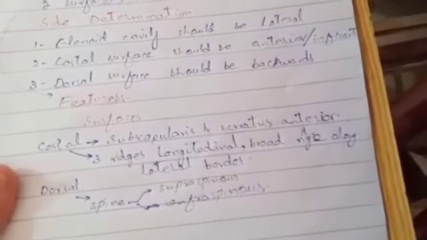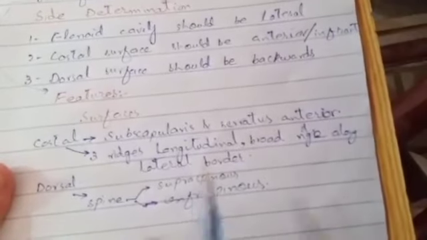The supraspinous fossa is one third of the dorsal surface and the infraspinous fossa is two thirds. These were the two surfaces, and now we discuss the borders of the scapula.